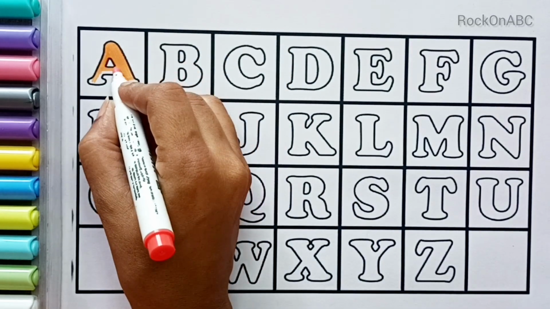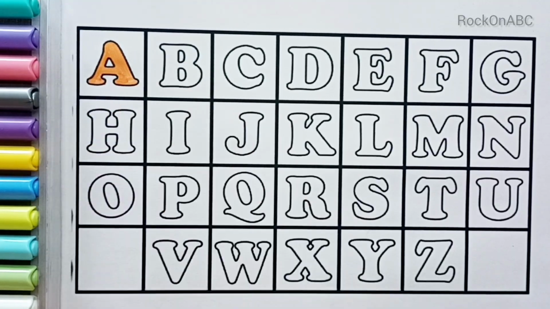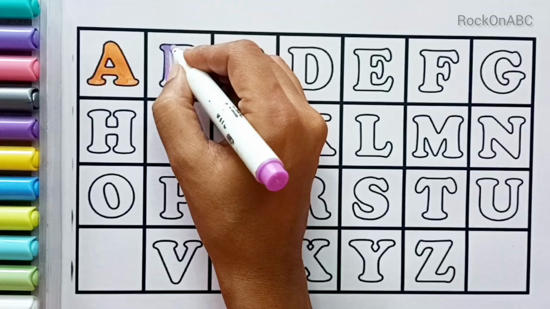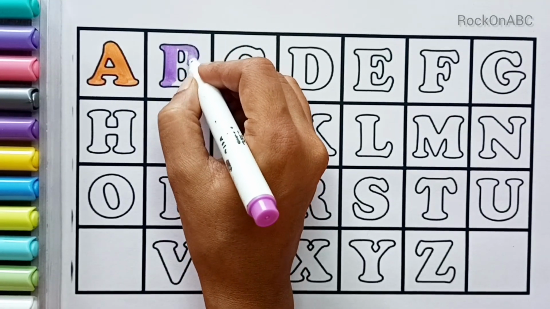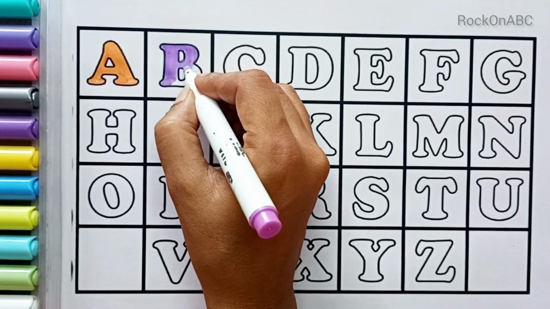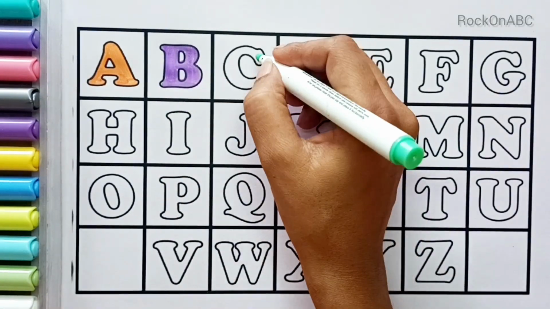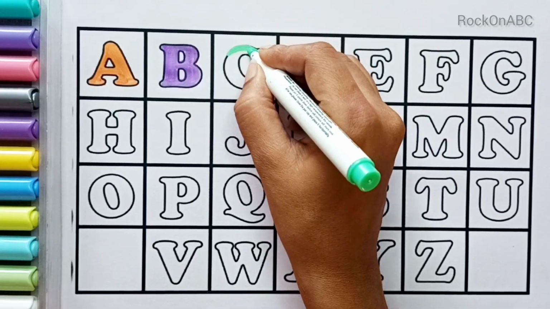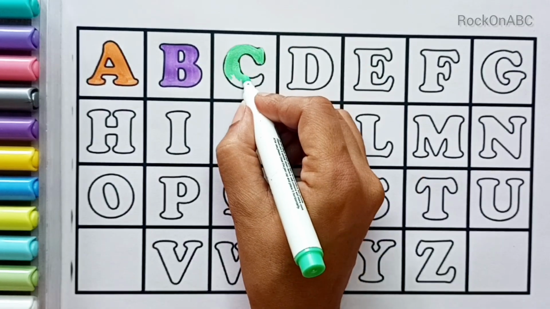A for aeroplane. B for butter. B for butter. C for cartoon. C for cartoon.